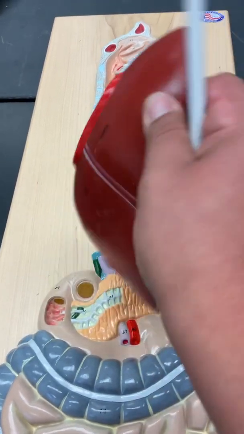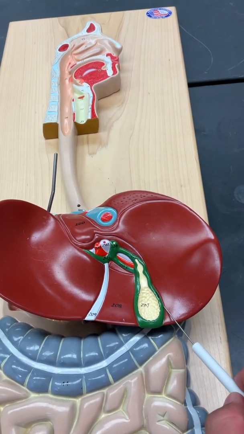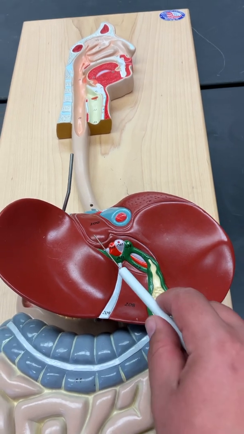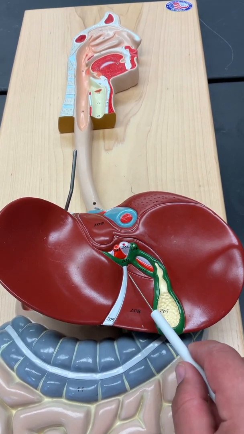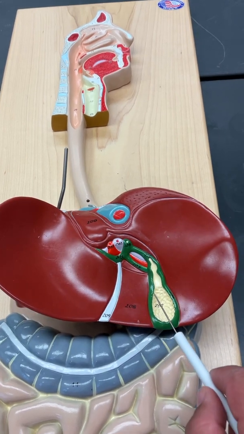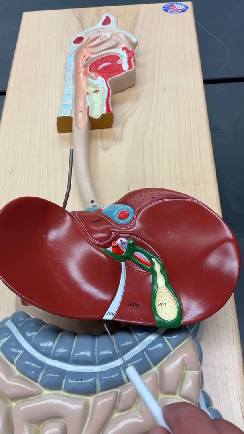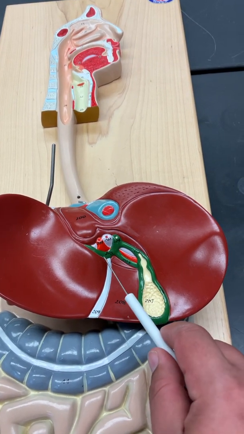We flip the liver. Here you're going to see the gallbladder, and the gallbladder pretty much stores bile. Here we are going to have the caudate lobe. Here we're going to have the quadrate lobe. Here we have the ligamentum teres. And here we have a series of ducts.